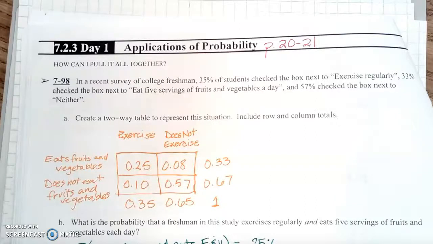Section 723, Day 1 is titled Applications of Probability. We are going to answer the question, how can I pull it all together?